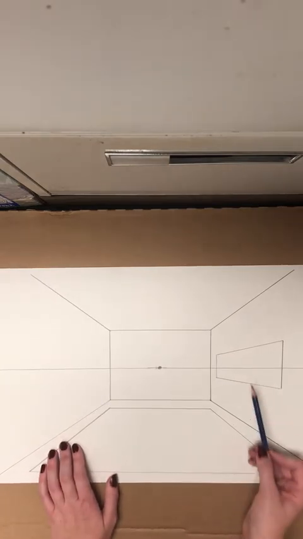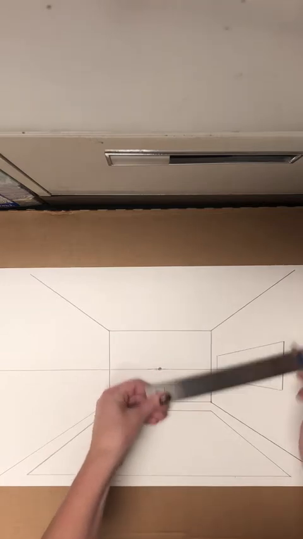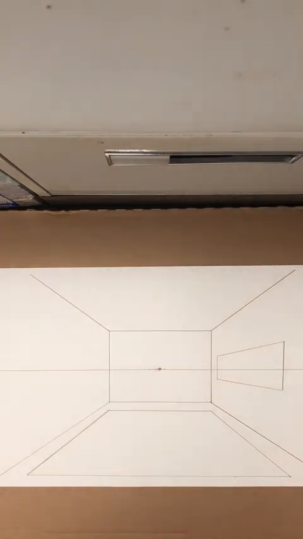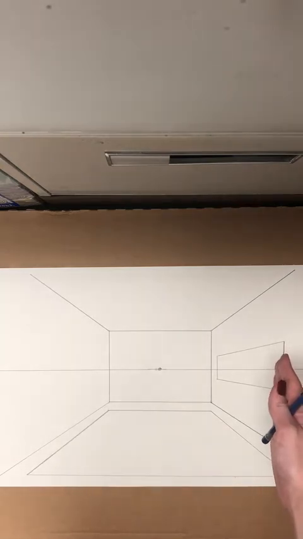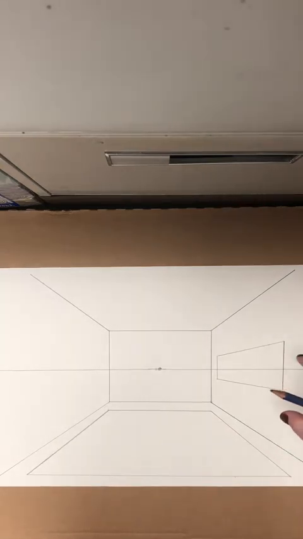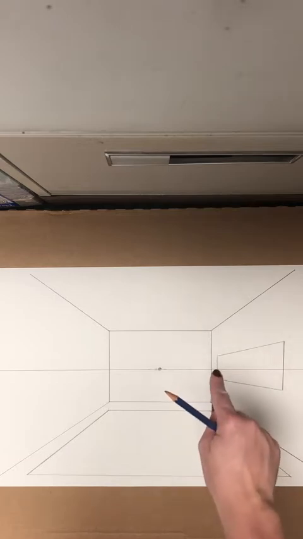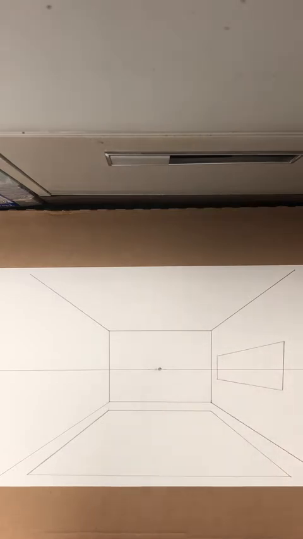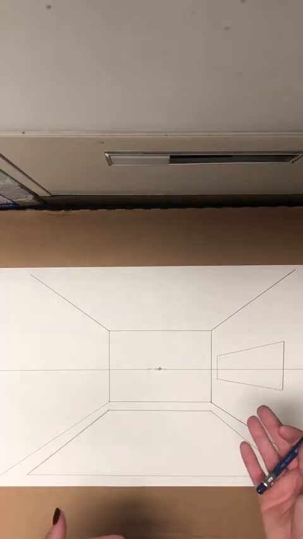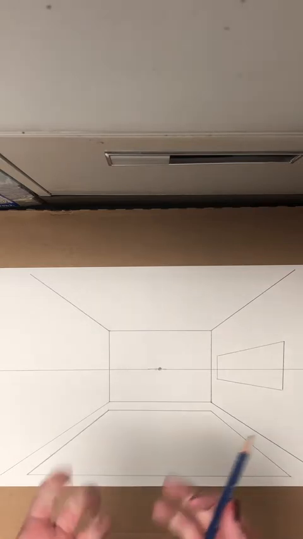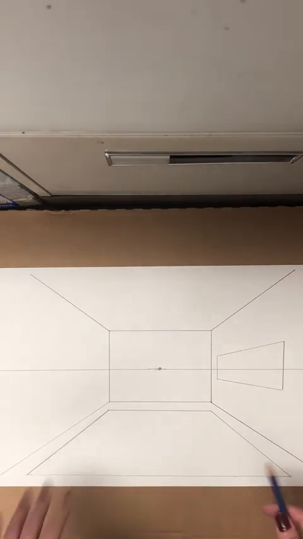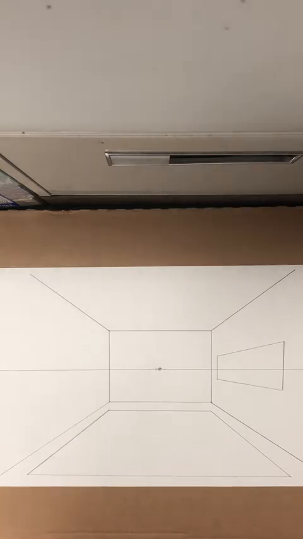Okay. So, you know, and then I could go in and add details like the border of the TV or whatever. Okay, but again, notice how the part of the TV that's closest to my eye appears to be larger in scale than the part that's further away from my eye. All right, so there's an example of a rug and a TV. Obviously, you would add more details to these to make them look a little bit more finished, but for the sake of this, I'm just going to leave them there.